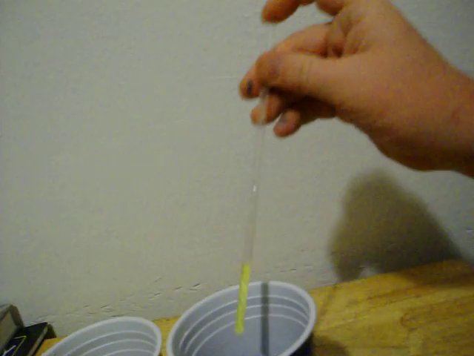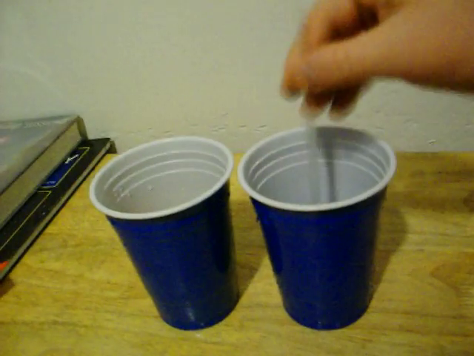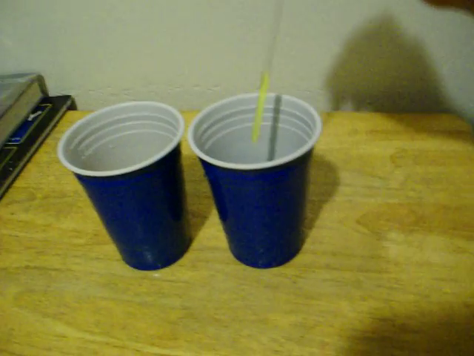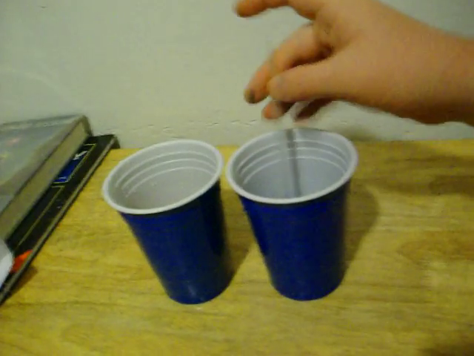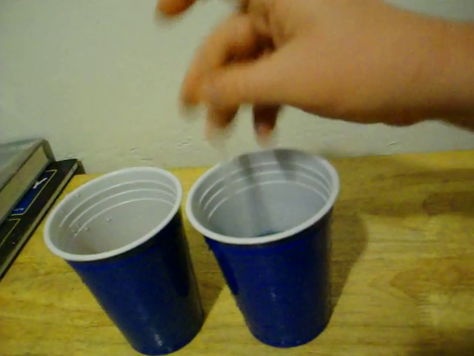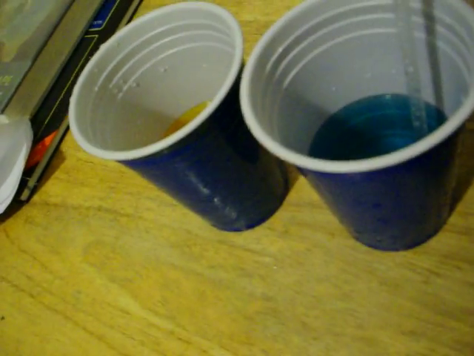So I'm going to transfer a straw full of yellow over to the blue, and no, that still looks yellow and blue to me, so probably not enough. Now this might take a while, I'm not sure exactly, but like I said, we can all agree it's still blue and yellow, but eventually it's going to be green, right? How about now? No, it's still, yeah, see, that's the same color as the cup.